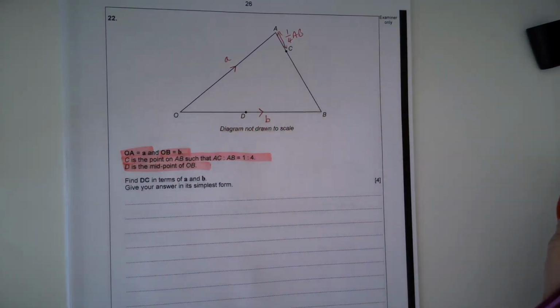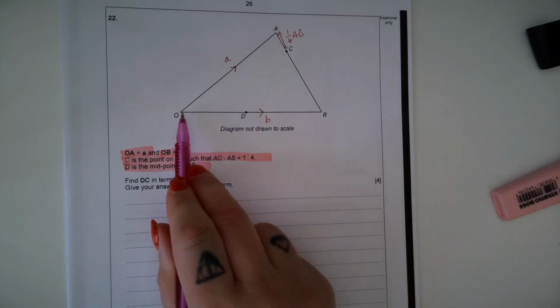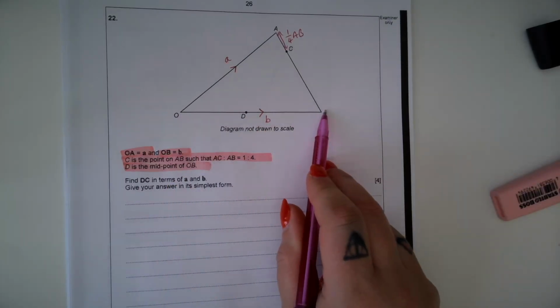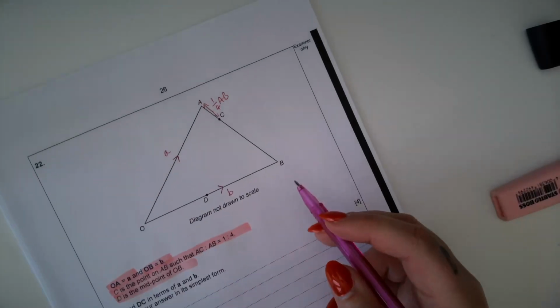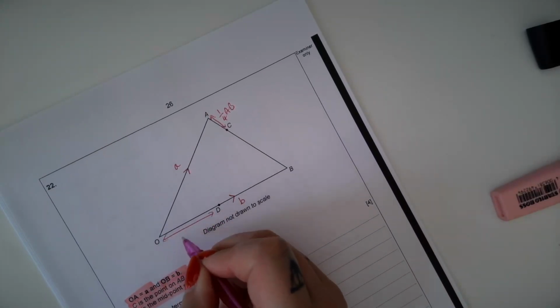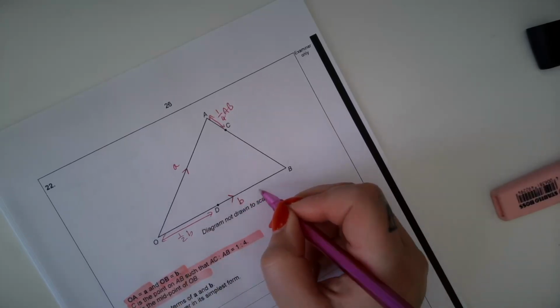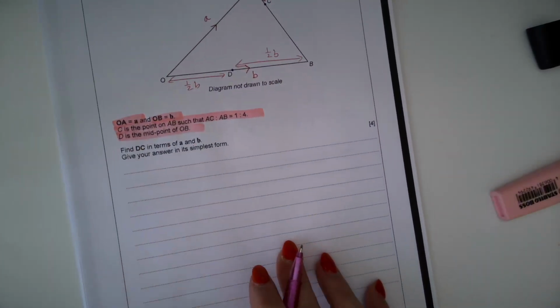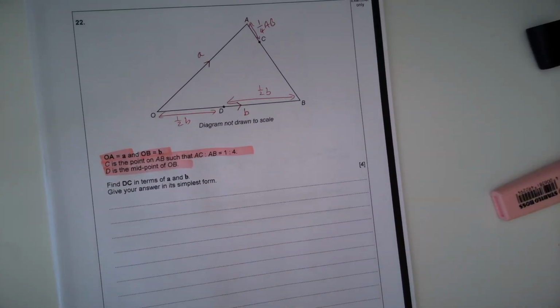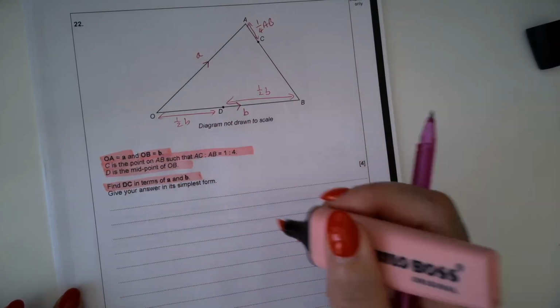D is the midpoint of OB. So D is halfway across OB. Well, if the whole of OB is B, then O to D must be a half B, and then D to B must be a half B. So I'm just labelling things on the diagram that might help me a little bit later. So they want us to find DC in terms of A and B.